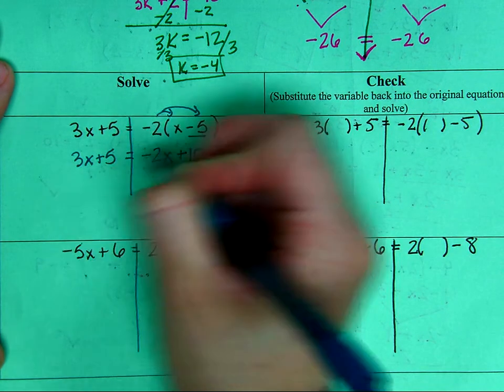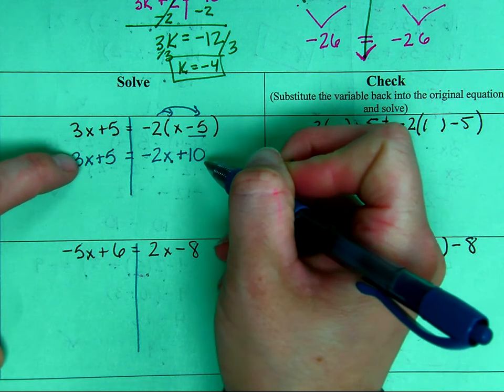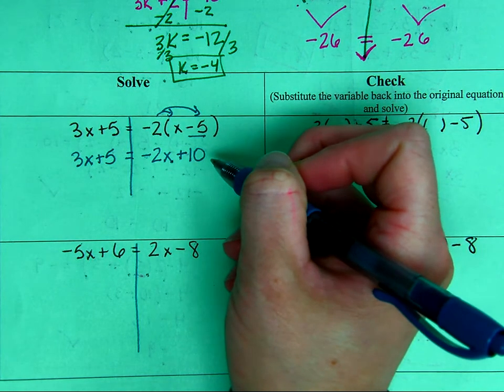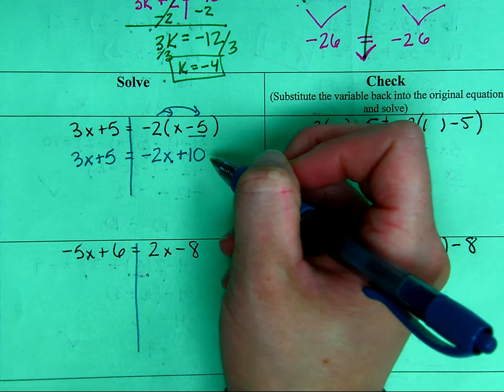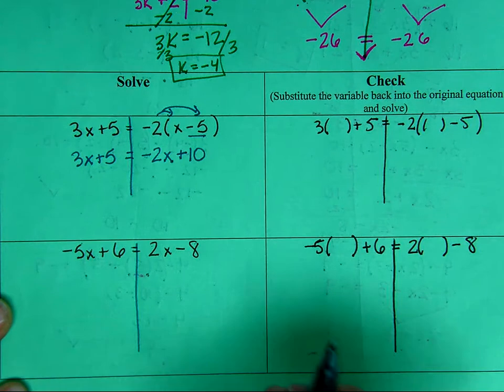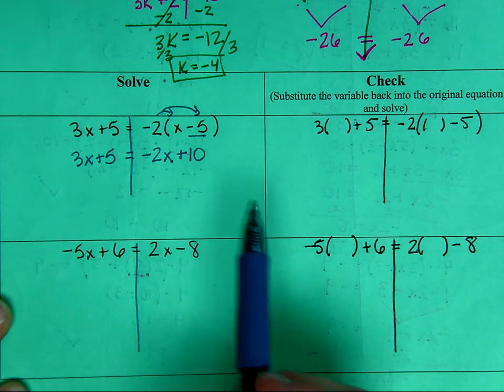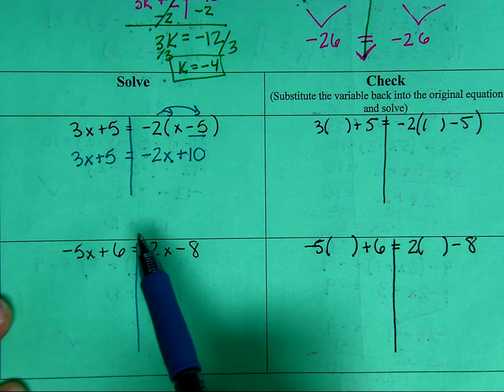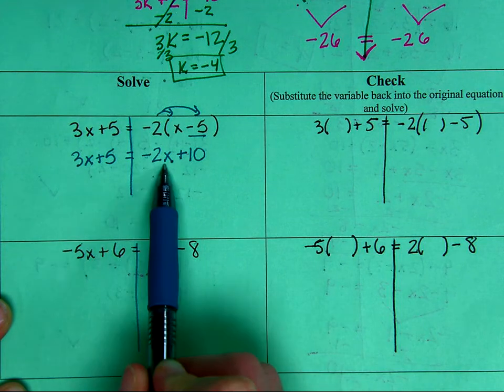Every time we do something, we want to rewrite the problem. It makes it really easy for me to follow your work. It keeps you organized and less likely to make a mistake. Now I don't have any like terms that are on the same side. So now I have my variables I need to get on the same side.